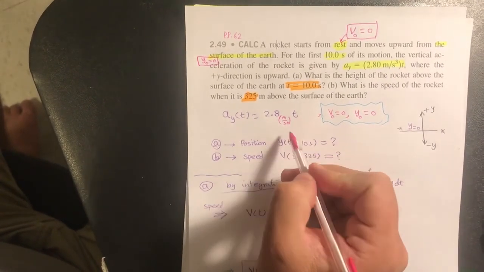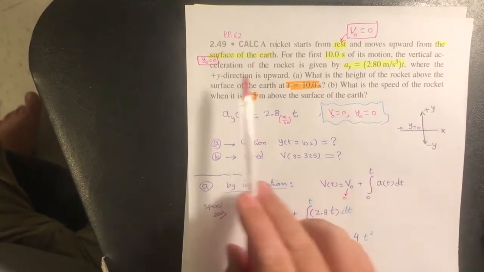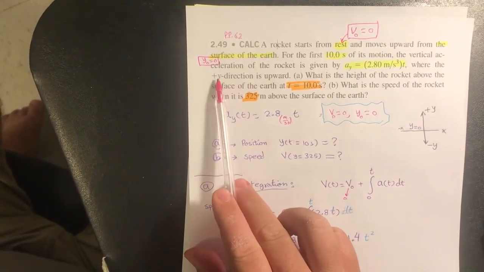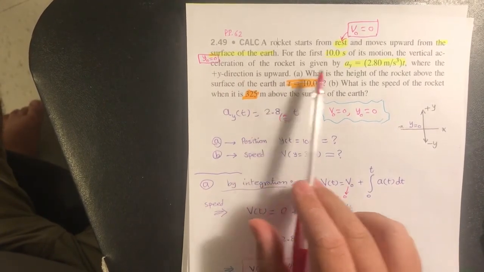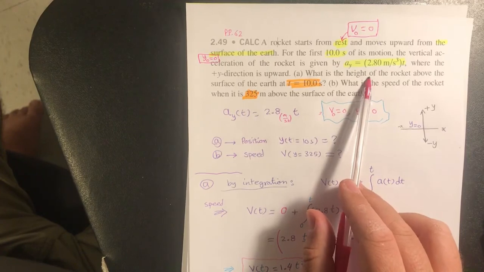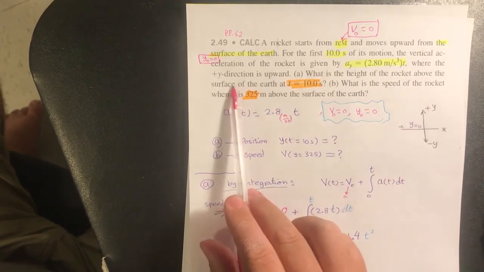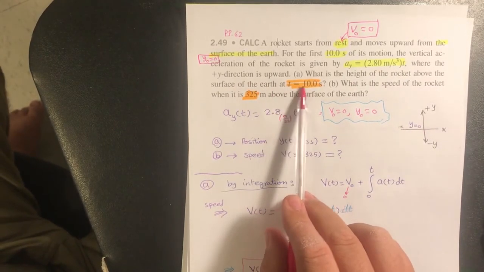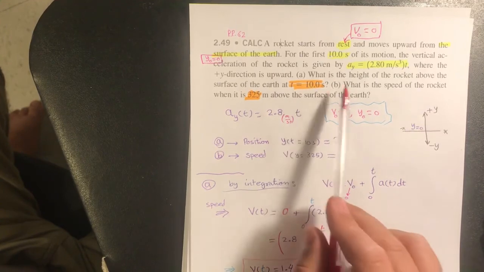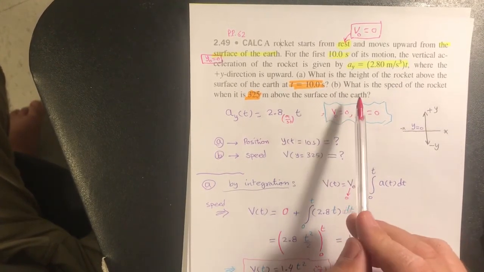Okay, now where the positive direction for y is upward. What is the height? We need to find the y position of the rocket above the surface, above the 0 position of the earth, at t equal to 10 seconds. We have the time at that time. We need to know the position function.